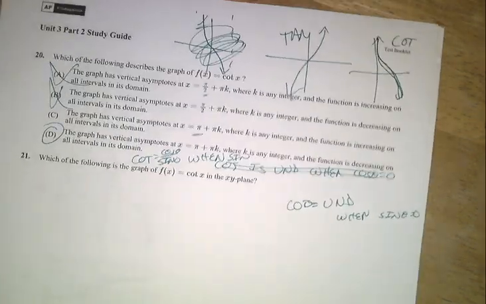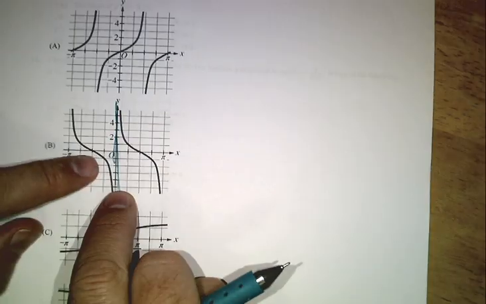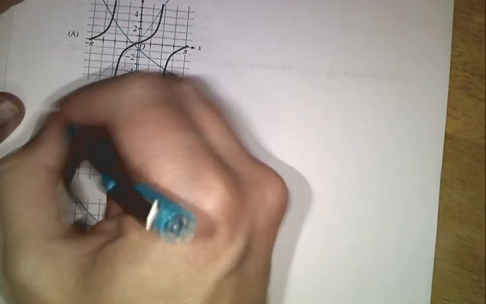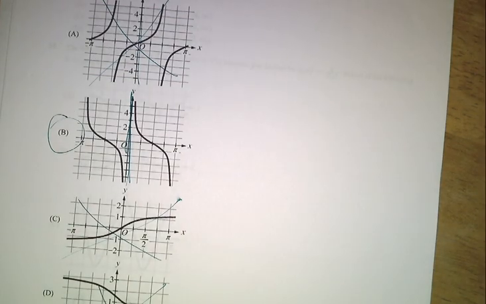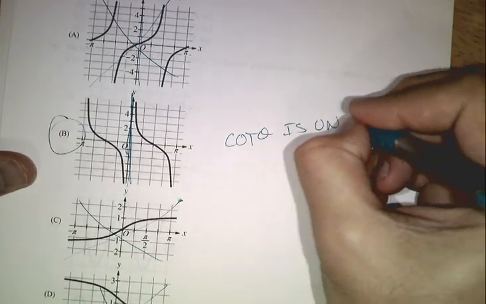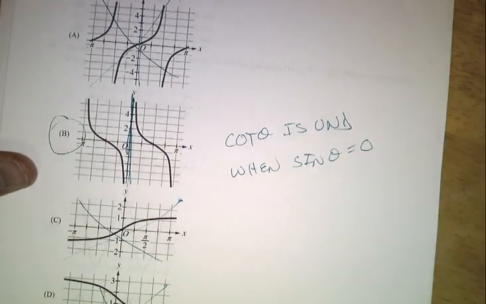Which of the following graphs of f of x equals cotangent in the xy plane? So we want to find out which one of these is cotangent. So we need to have a vertical asymptote at 0. Sine is 0 at this point, so it's undefined. So this is an option. This one is not an option. This one is defined. This one's defined, so it must be B. It must be B, and that's because cotangent is undefined when sine theta equals 0.